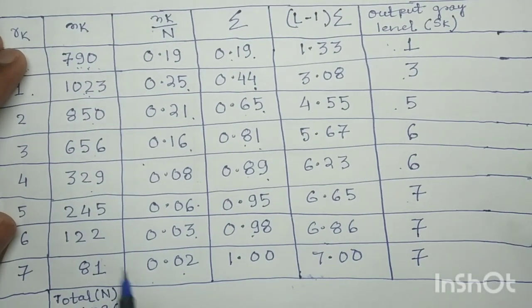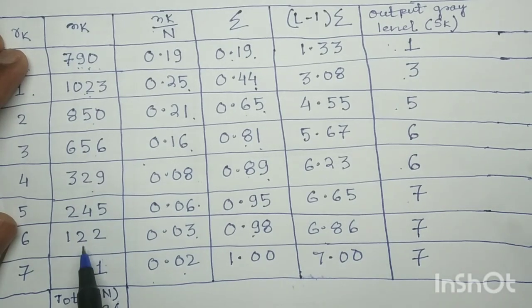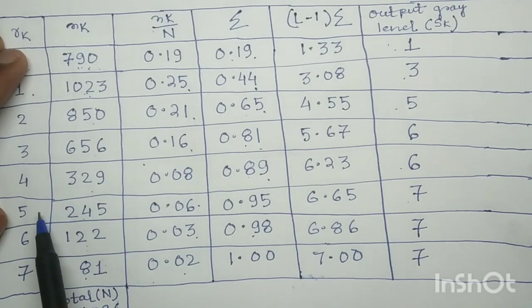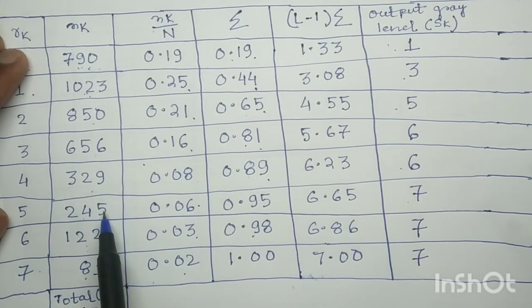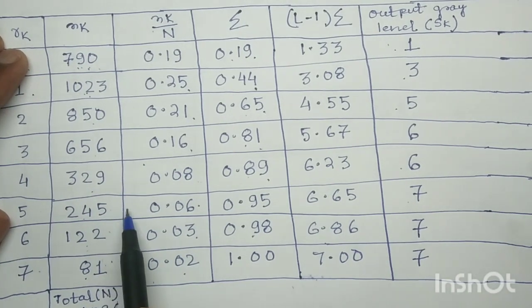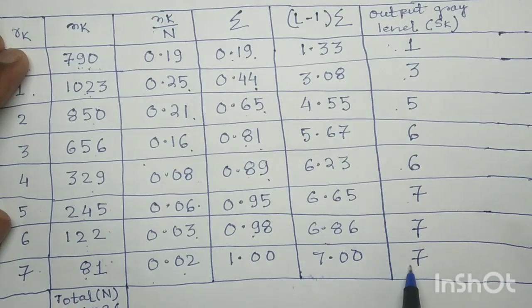And in the last, 245, 122 and 81 pixels, which were earlier assigned to the gray levels 5, 6 and 7 respectively. Now these 245, 122 and 81 pixels are assigned to the new gray level 7.